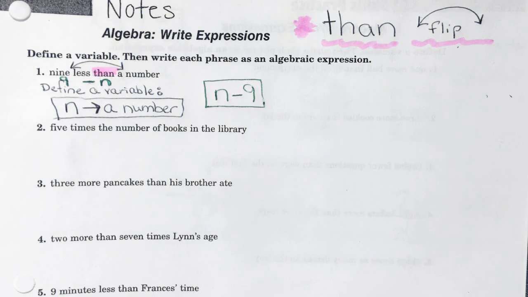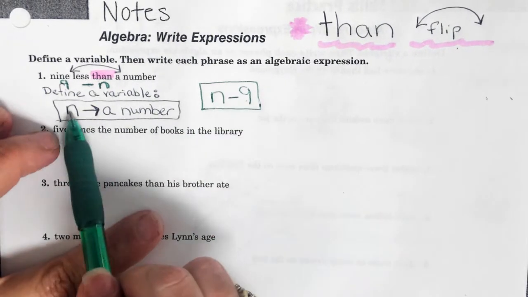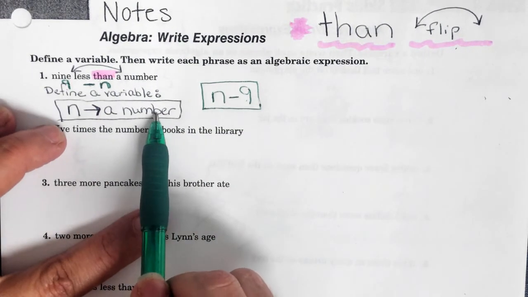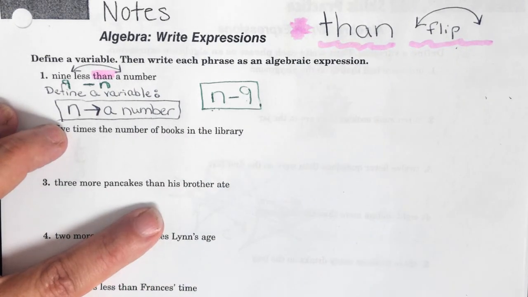It's easier, but it can be scary if you don't listen to my teaching. That is it. So here's one answer. You told me what your variable was, and the other answer is that. If you tell me 9 minus N, I have to count it wrong because you didn't flip it.